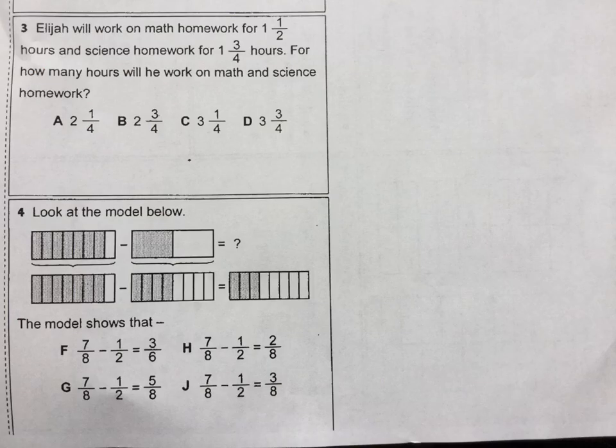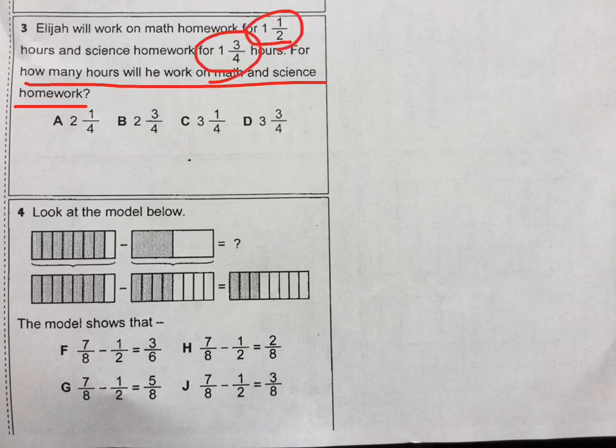Okay, number 3. Elisha will work on math homework for 1.5 hours and science homework for 1 3/4 hours. How many hours will he work on math and science homework? So here's the question. How many hours? So how much time is he working on math and science? Well, he's going to work 1.5 hours on his math and 1 3/4 of an hour on science. So if we are, how many total? We're going to add 1.5 and 1 3/4.